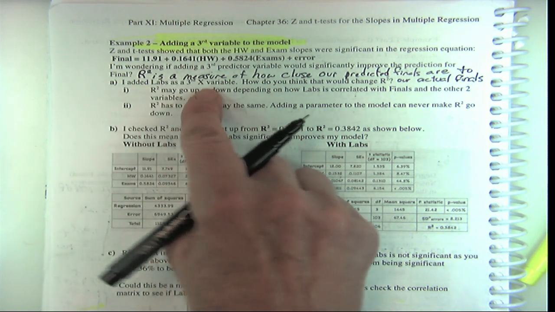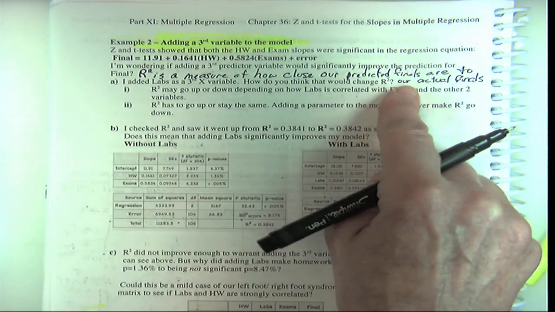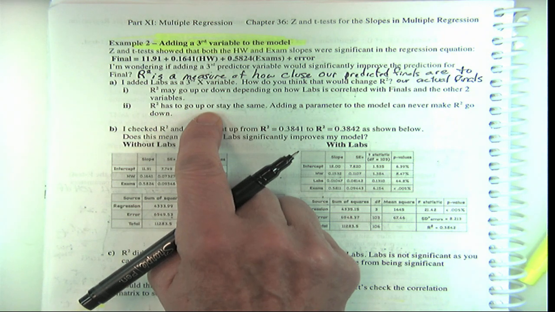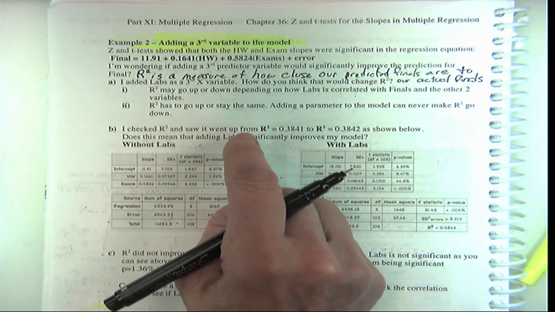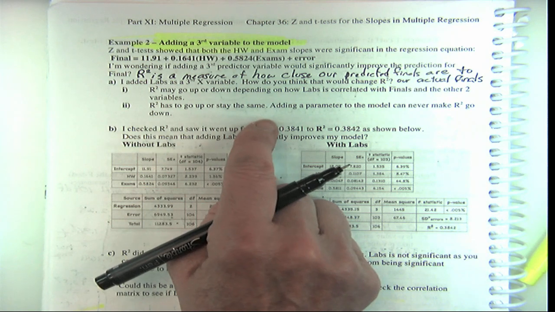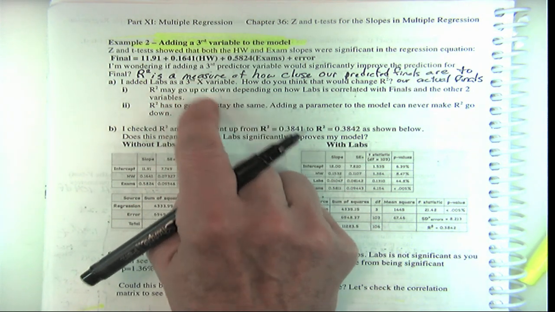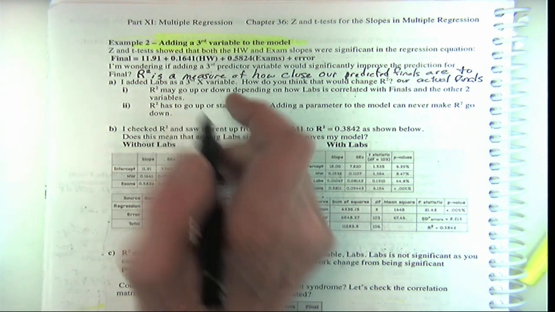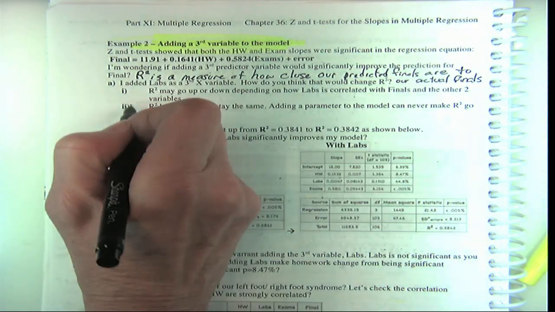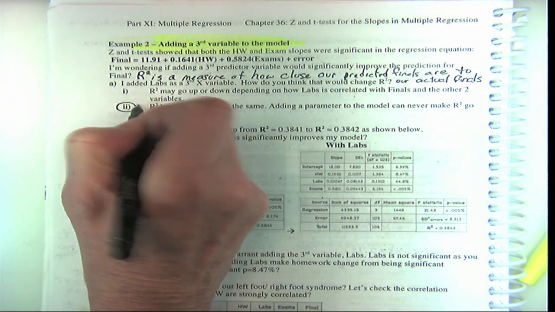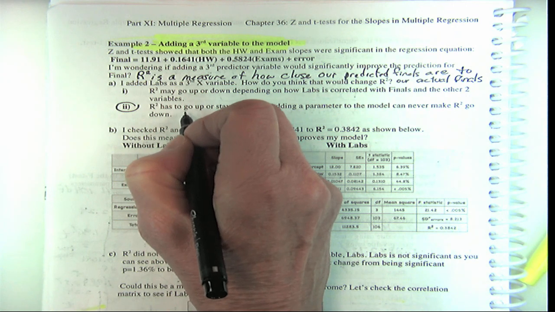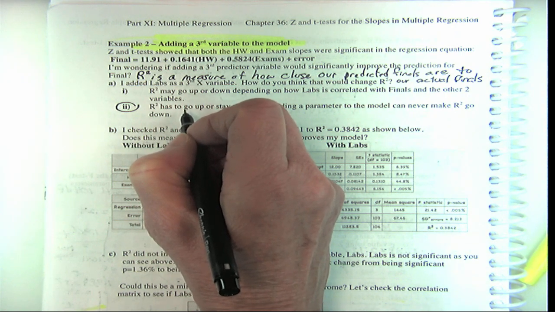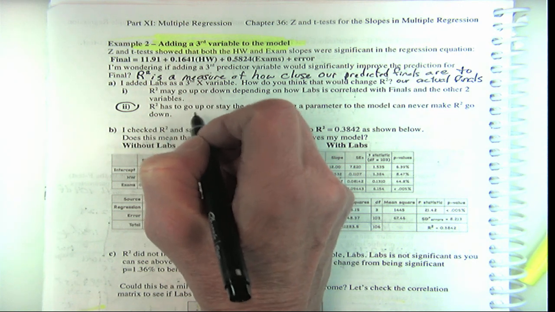So if I add labs as a third variable, how do you think it would change R squared? Well, it has to go up or stay the same. It can't go down because it's going to make our predicted finals closer to the sample. You can think of it this way. We're putting more information in the model, so it's going to make R squared go up. Okay?